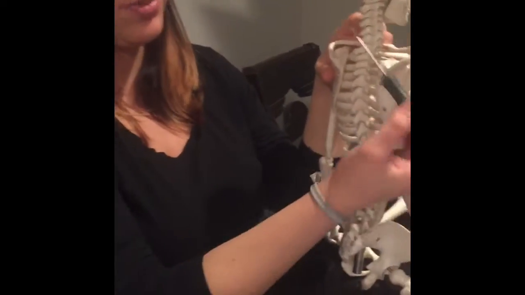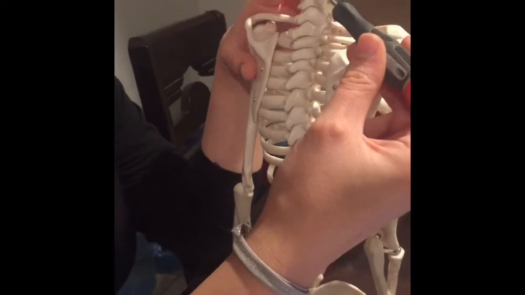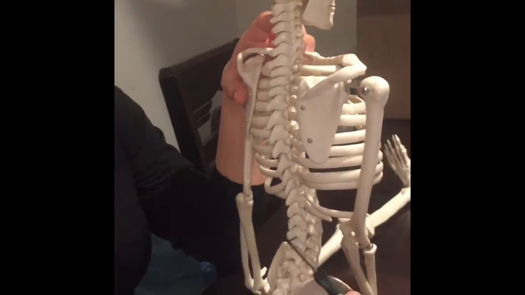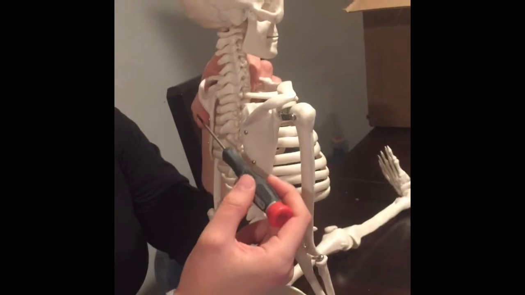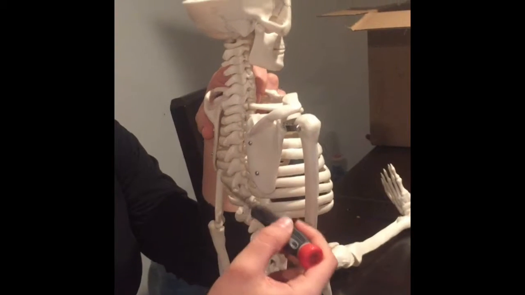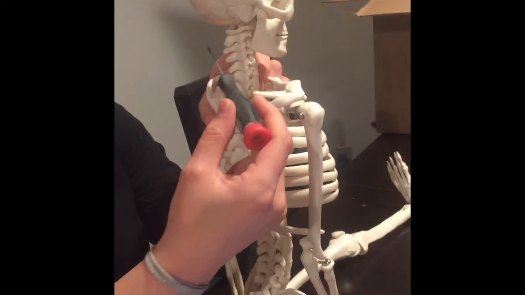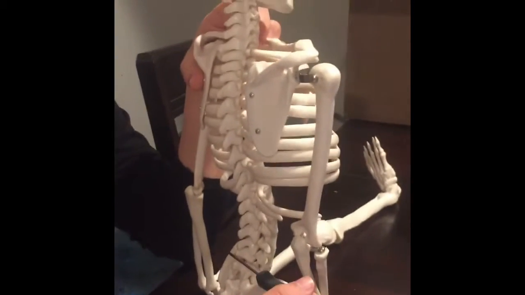So we're going to do the vertebral column. There are 4 curves: the cervical, the thoracic, the lumbar, and the sacral. The first, primary curves are the thoracic and the sacral, and then the second, secondary curves are the cervical and the lumbar, which start from here to here.